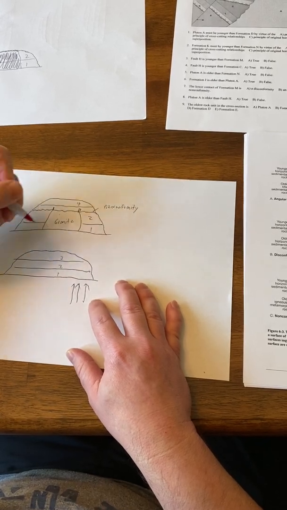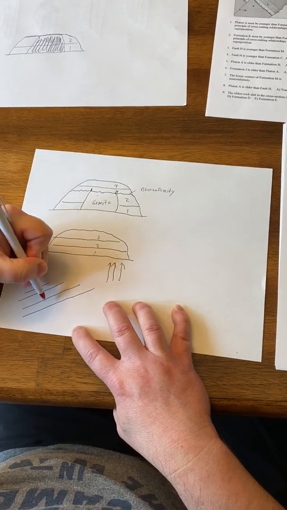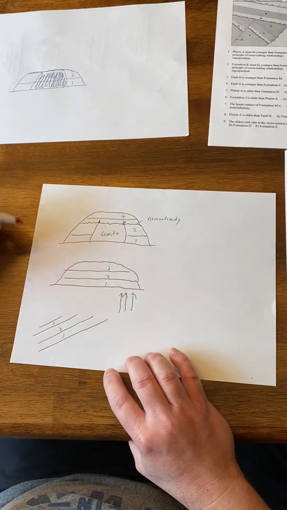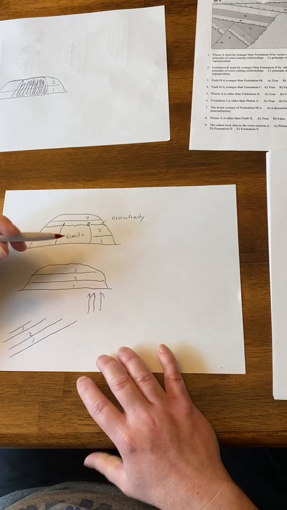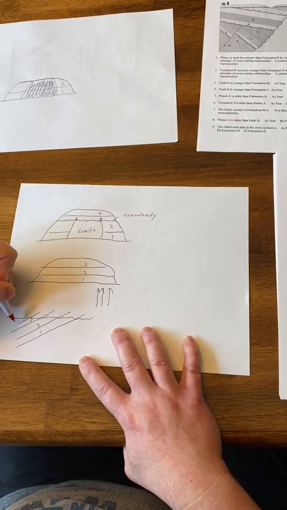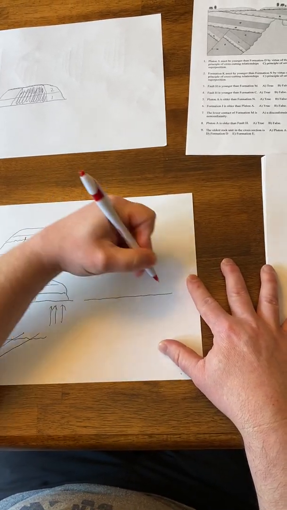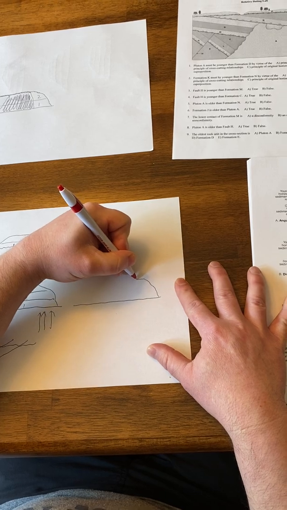1, 2, and 3, that causes them to become tilted over time. So I'm just going to draw them tilted now, okay? So they're not horizontal, they're tilted now. So that when weathering and erosion occurs, it chops off part of layers 1, 2, and 3. So we might see something like this out in the field where we have our rock layers.